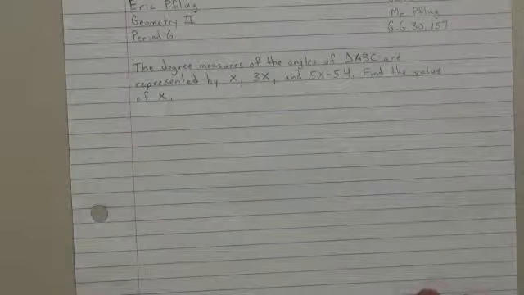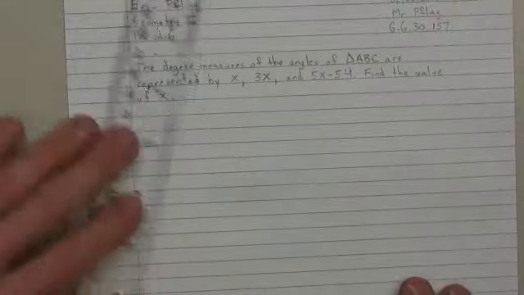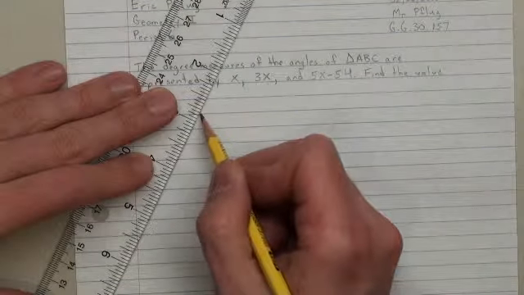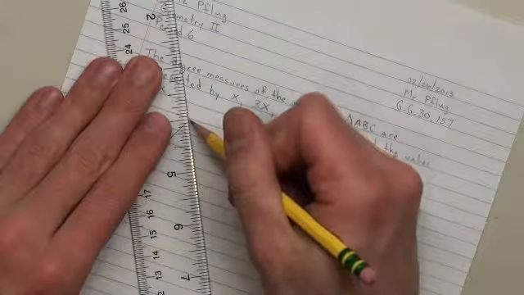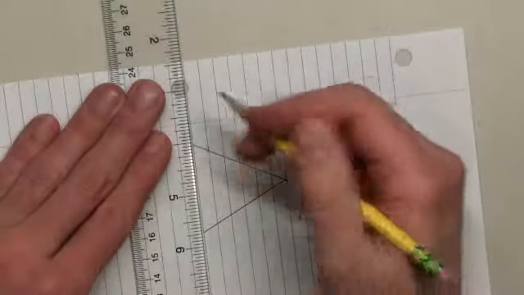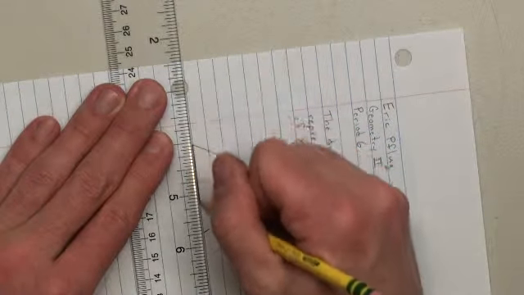So, let's draw a picture of a triangle. Now this is not given to us, you're just drawing this on your own. I'm just going to draw any triangle because they don't give us any details about the triangle. Okay?